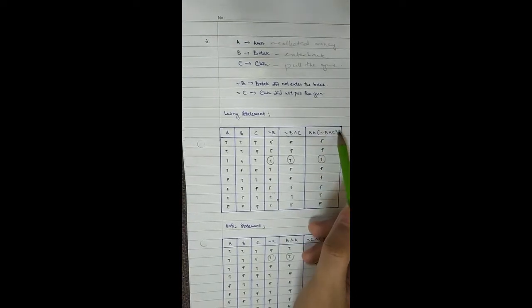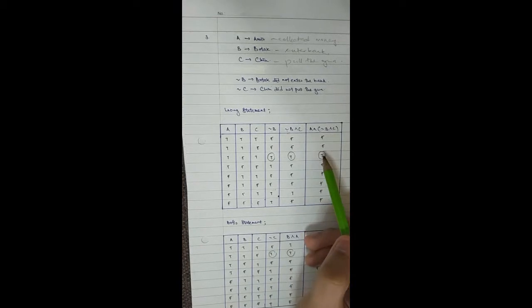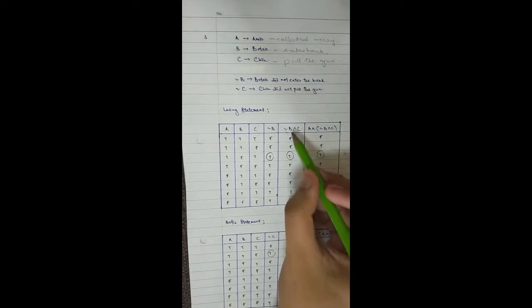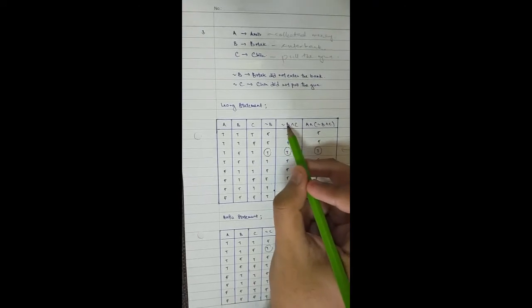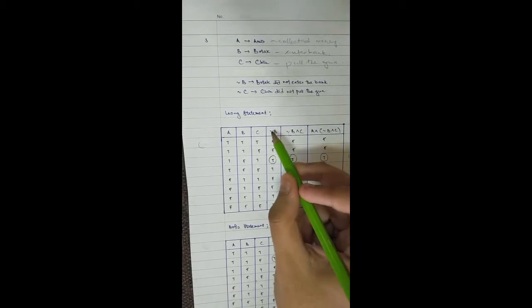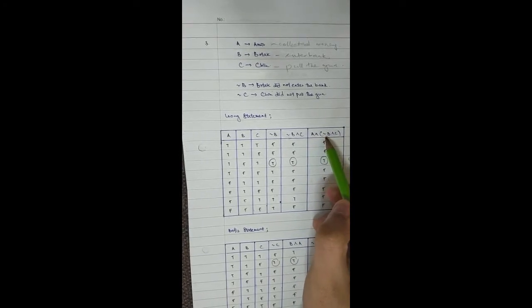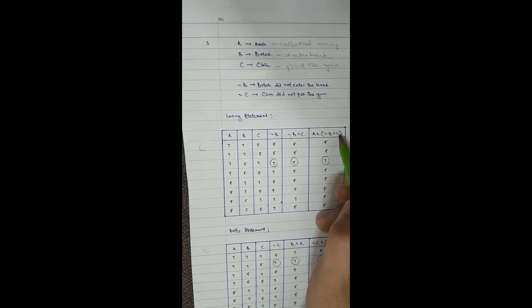Combining from the Leong statement, Botak did not enter the bank and Chin pulled the gun is true, Botak did not enter the bank is also true, and Amir collected the money with the bracket is true also. So we can conclude that Leong is telling the truth.